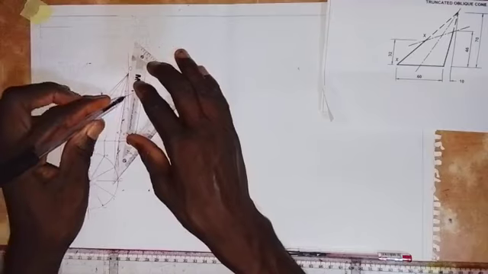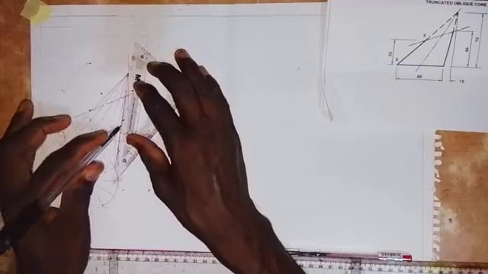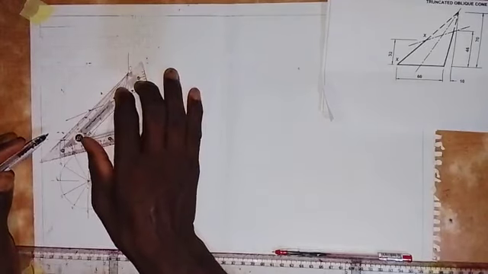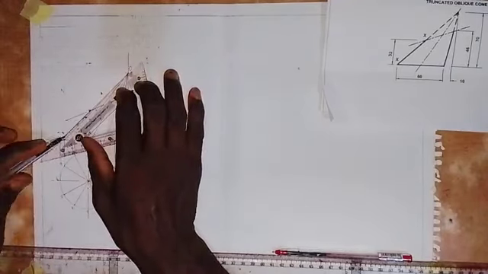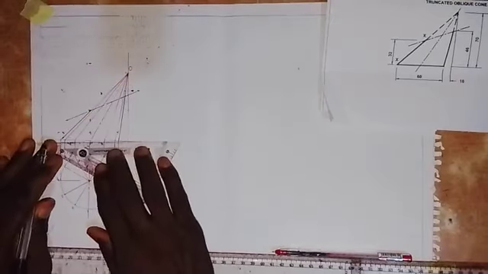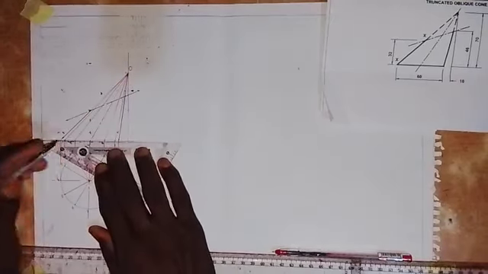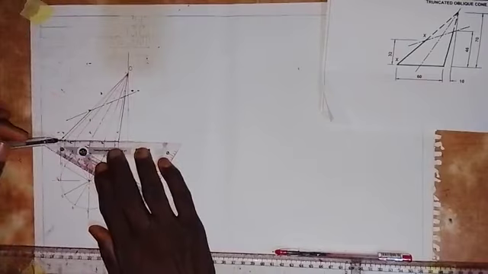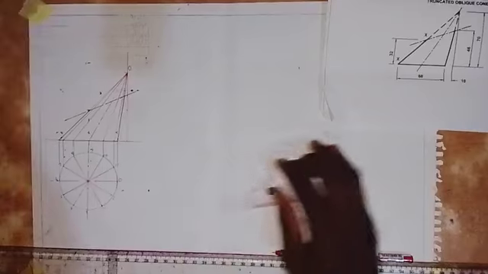So this line, we make it a thick line, only these two lines, and then the base. So we also make this one a thick line from here to here, and then the base, we also make it a thick line. Okay, so here we have it drawn as a thick line. So this part is cut off.